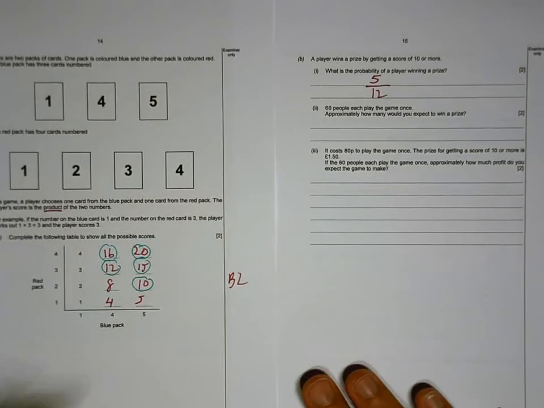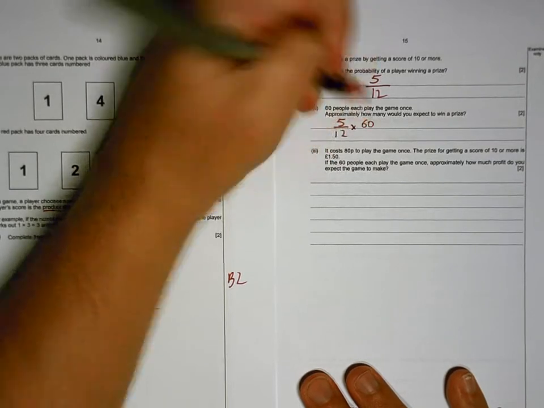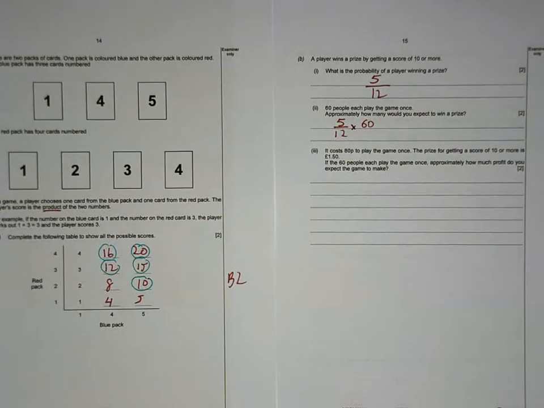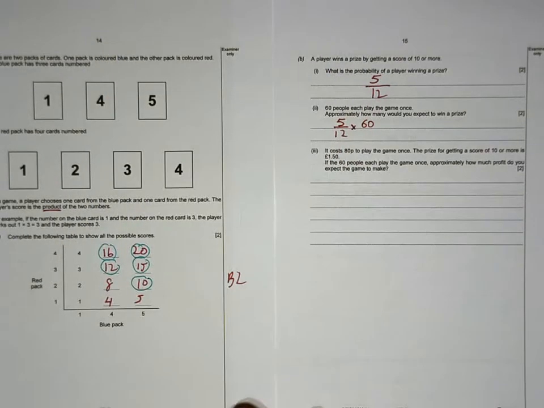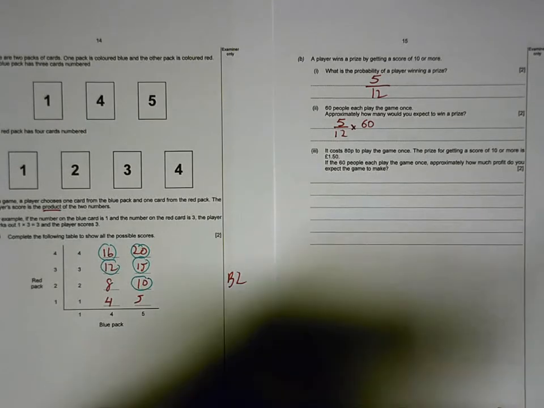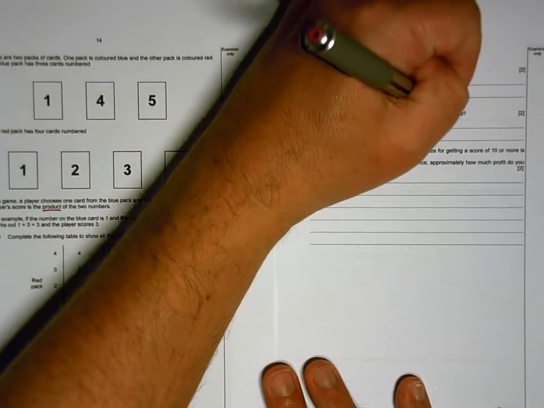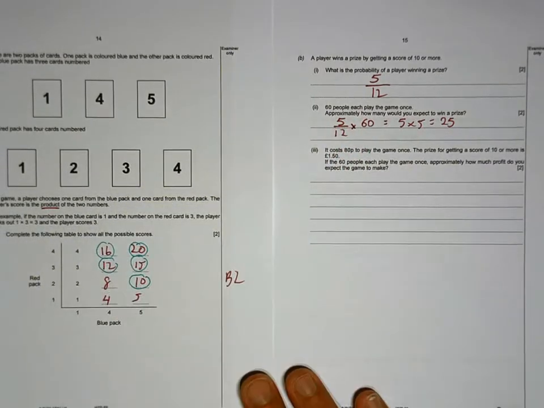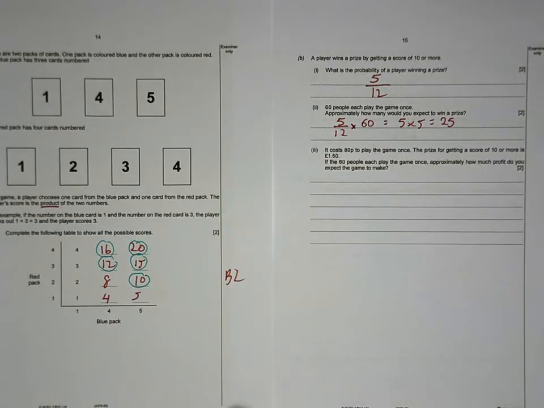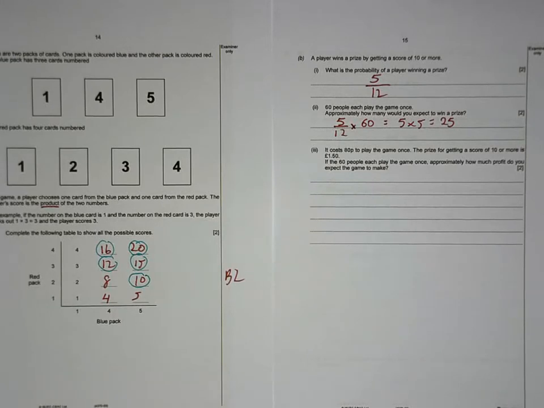60 people each played the game once. Roughly how many would you expect to win the prize? That many. 5/12 of 60. So first of all, you see how many times you can divide 60 up into 12. And it's 5 times. So that's going to be 5 lots of 5, which is 25. 12 goes into 60 5 times, 5 5s are 25. So you'd expect 25 out of the 60 people to win a prize.